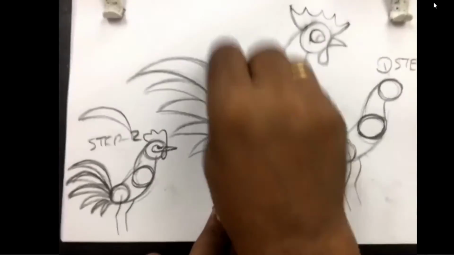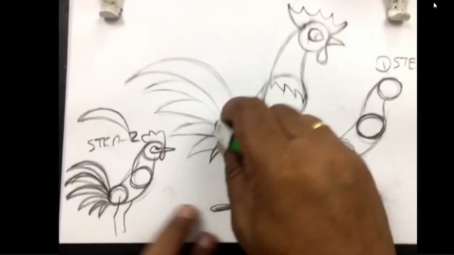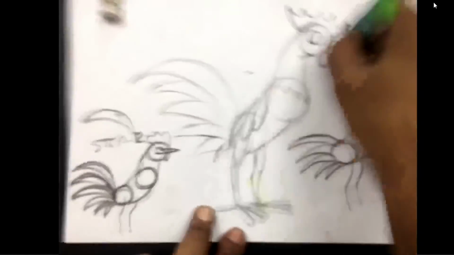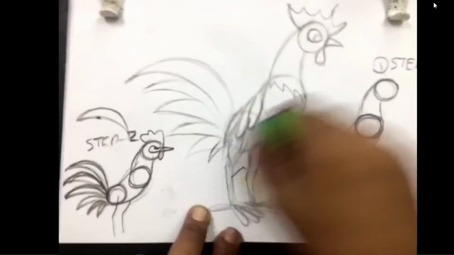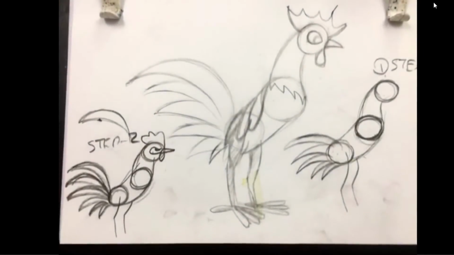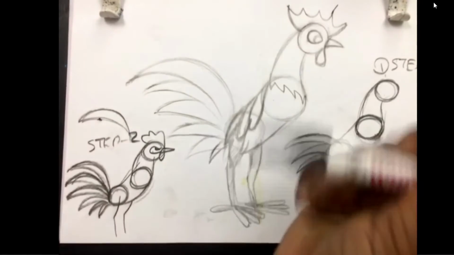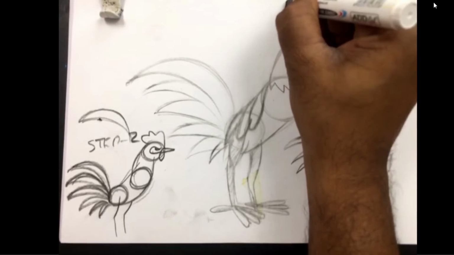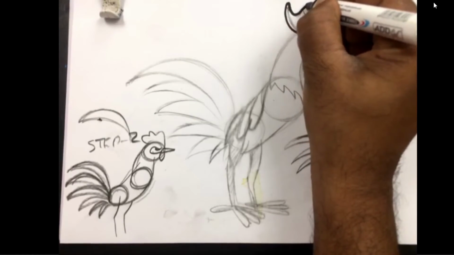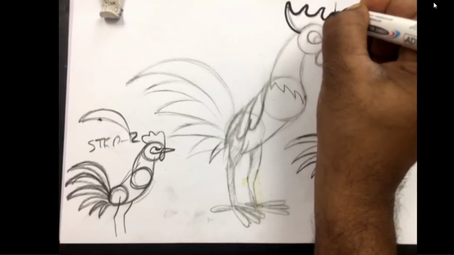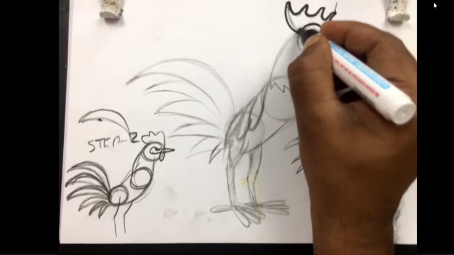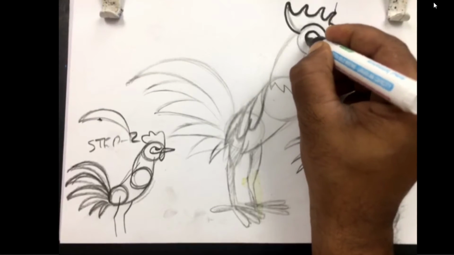I'm using marker only. I erase the dark pencil line. I'm using the marker for this. See, this is the marker, to draw through the outline. Okay, you can create the outline like this. You can use crayon too, beta. No problem.